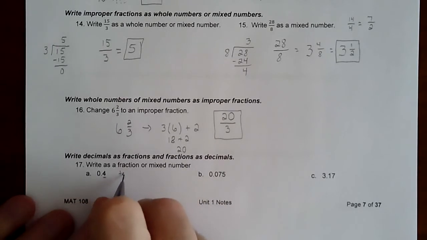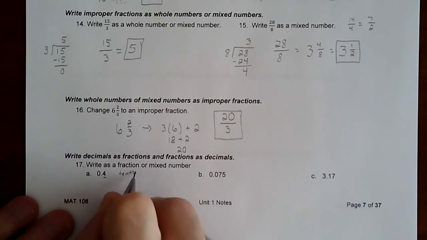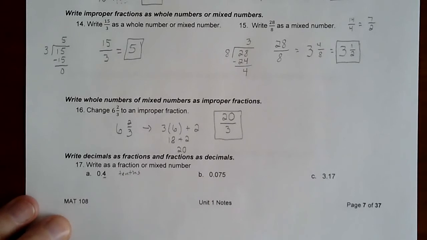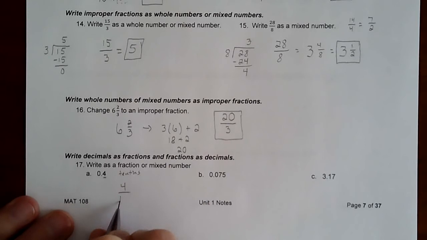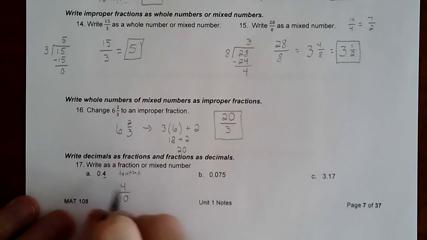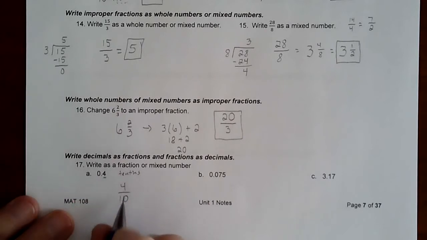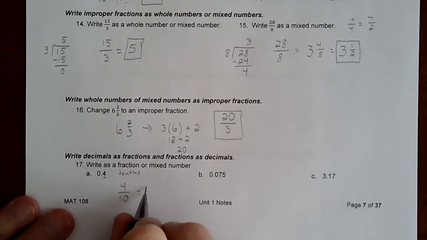So you are in the tenths. And so actually what that means is that you have 4 tenths. So if you know exactly the name of the last digit, then it's going to be whatever that number is over the name. Okay, and then we just simplify down the 4 tenths. So that becomes 2/5.